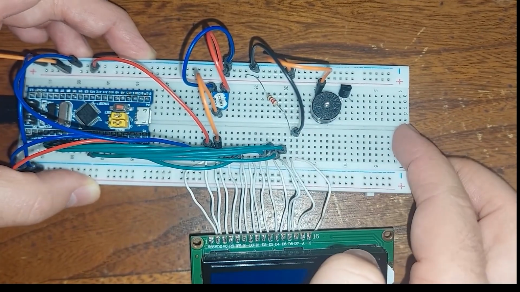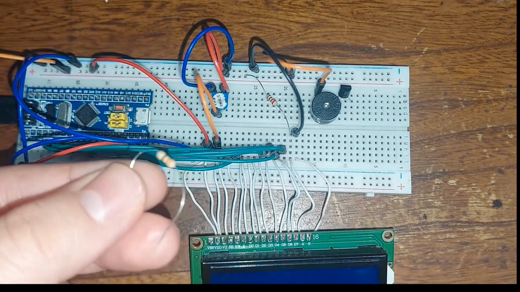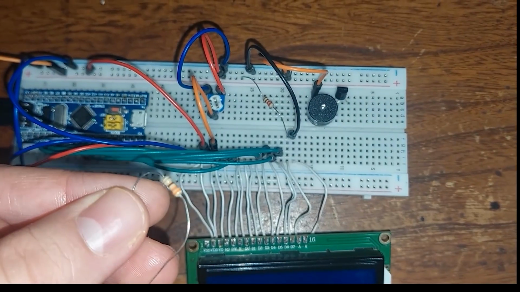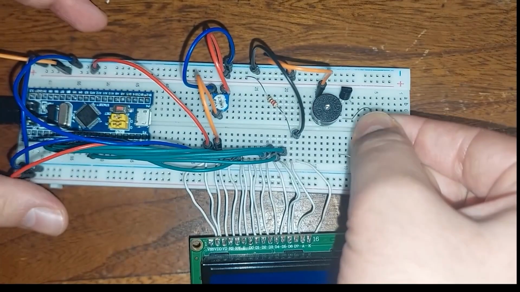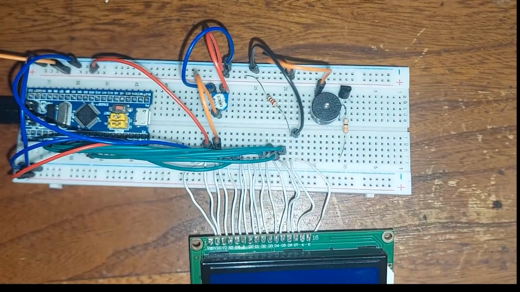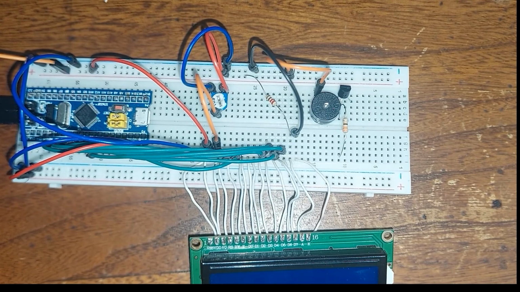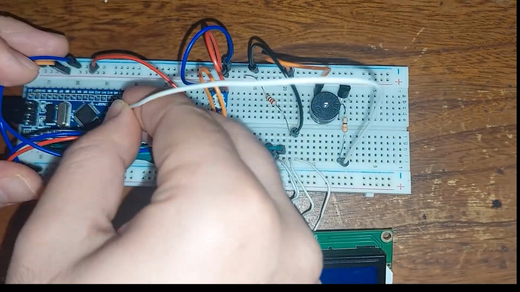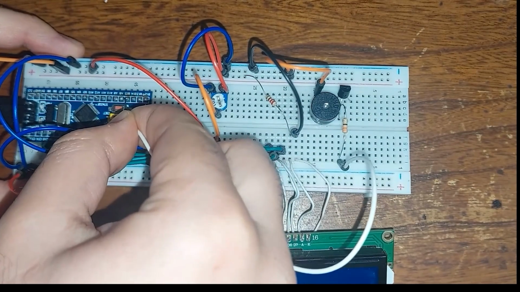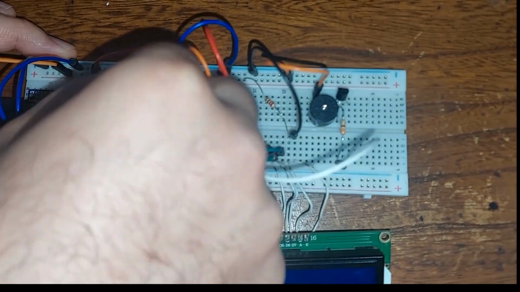Now I'm going to connect the base of the transistor to pin PB15 via a 330 ohm resistor. Of course you could use larger resistors and it may be a better idea. Pin PB15 is dedicated to the buzzer.